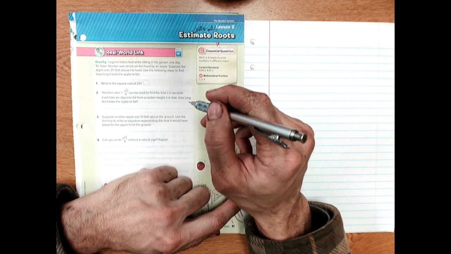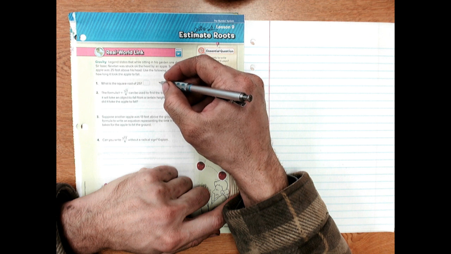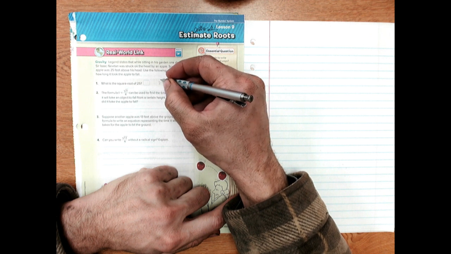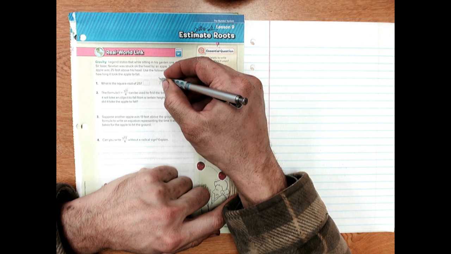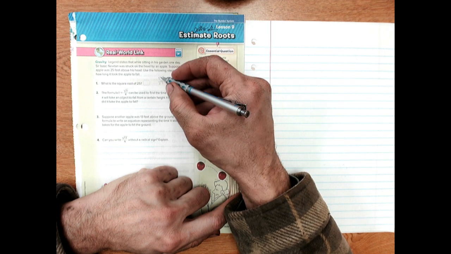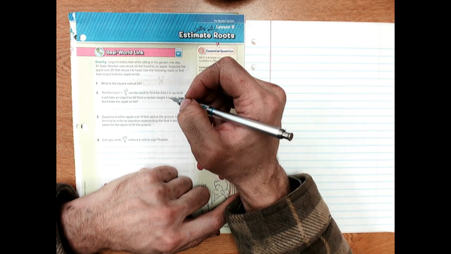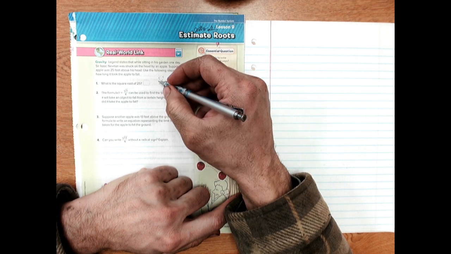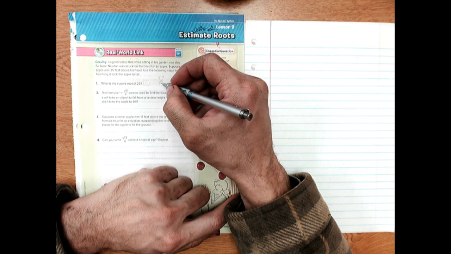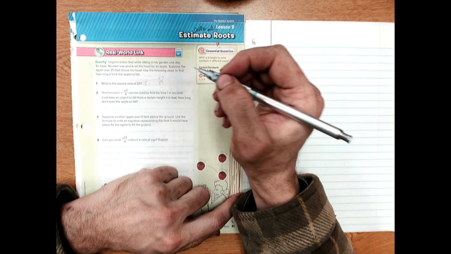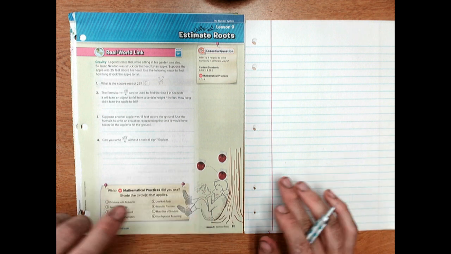What is the square root of 25? Well, we know that 25 can be made up of 5 times 5. Since anything times itself that gives you back a number is that number's square root, 5 times itself gives you back 25. We know that 5 is the square root of 25.